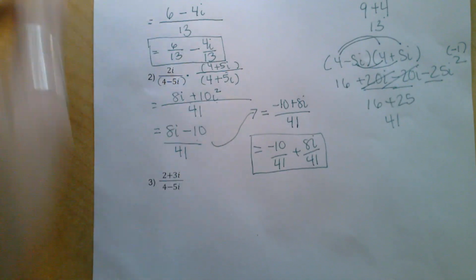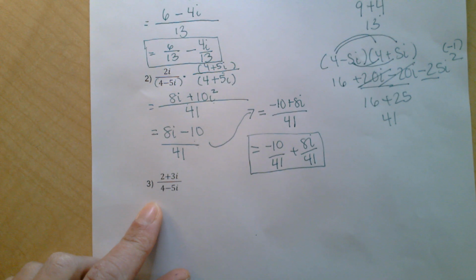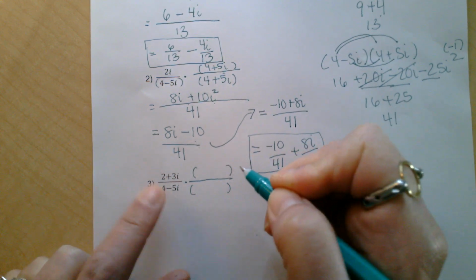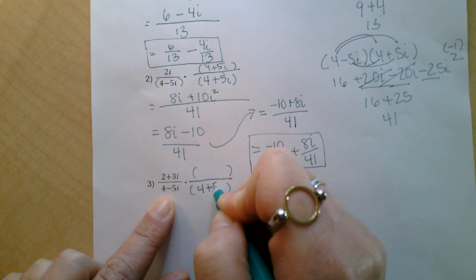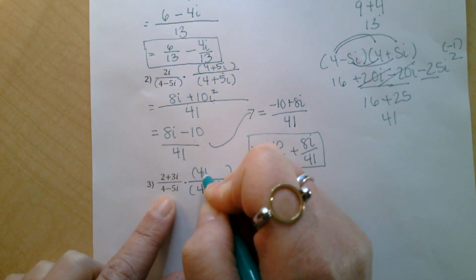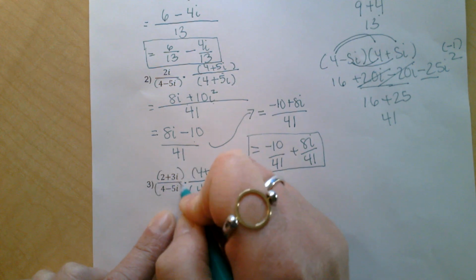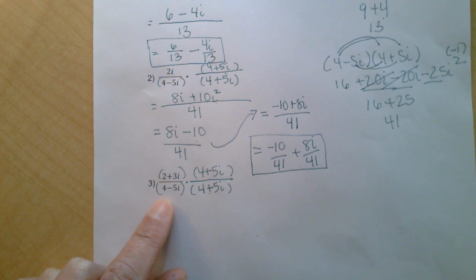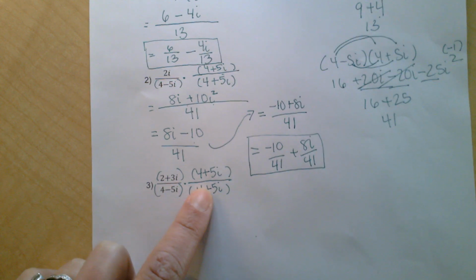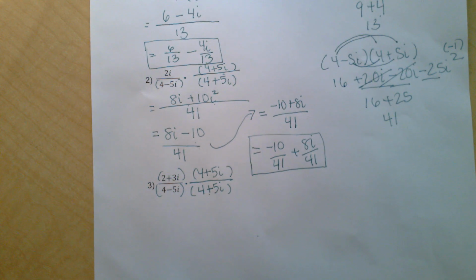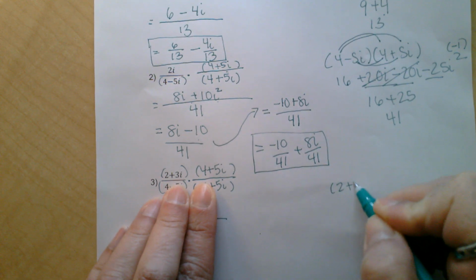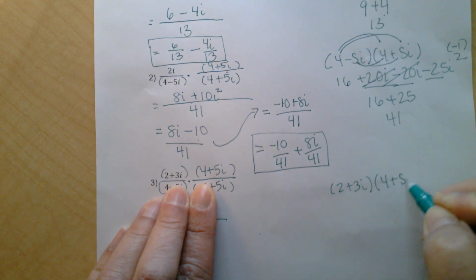Okay, next, number 3. We have 2 plus 3i divided by 4 minus 5i. Let's multiply both the numerator and denominator by, you got it, 4 plus 5i. So these should always be opposite signs. 4 plus 5i. And notice I've been putting parentheses around my binomial here. It keeps it together and it tells me I have some FOILing to do, or double distributive, however you would like to do multiplication. So let's go. I'm going to do the numerator first. 2 plus 3i times 4 plus 5i.